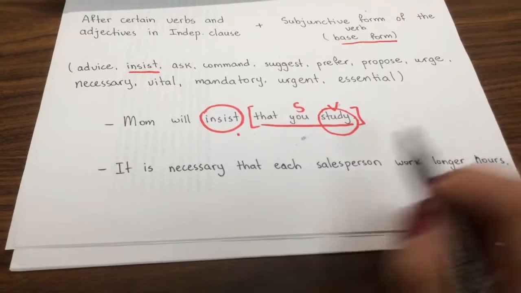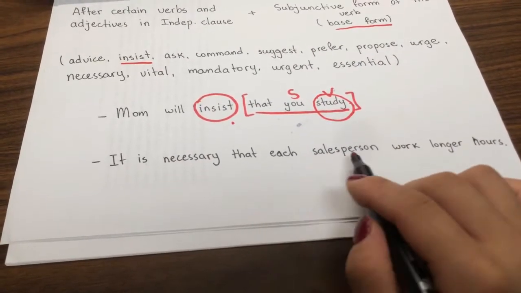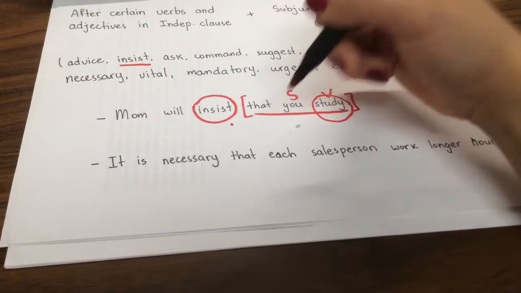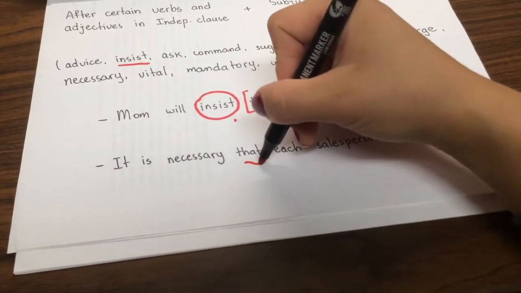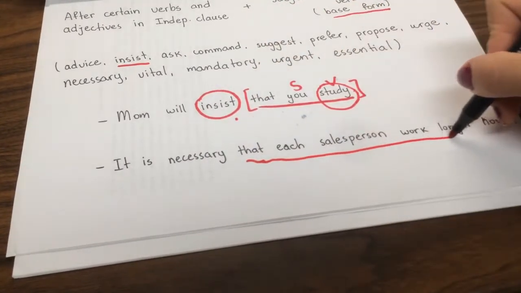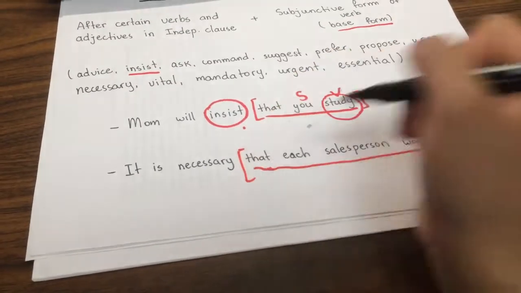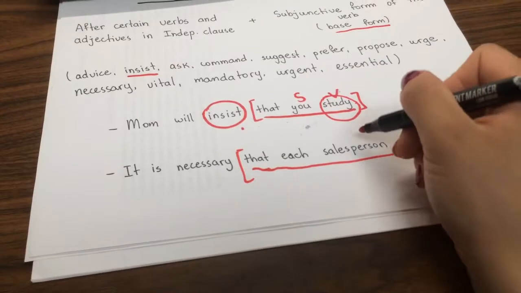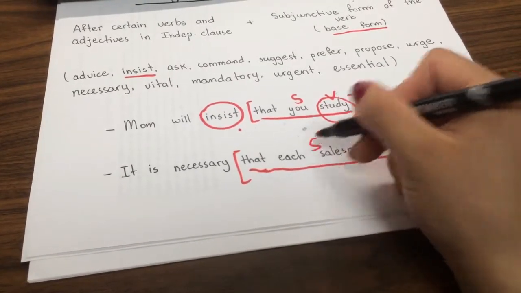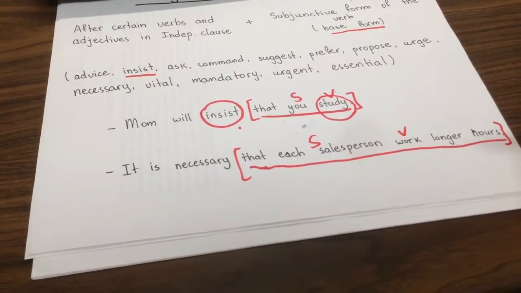And the second sentence: it is necessary that each salesperson work longer hours. That each salesperson work longer hours is a dependent clause. Each salesperson is a subject and work is a verb.